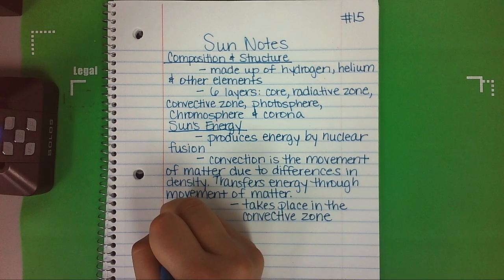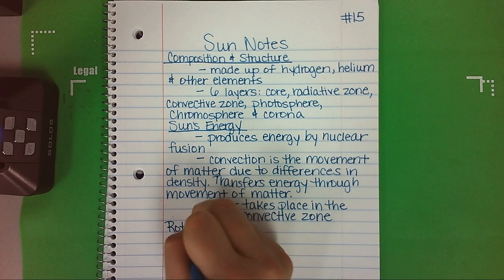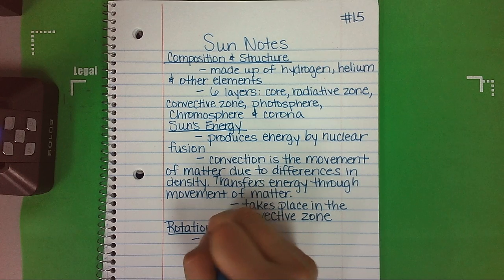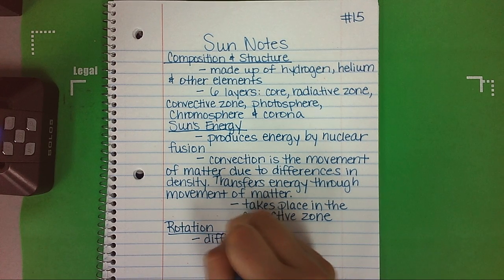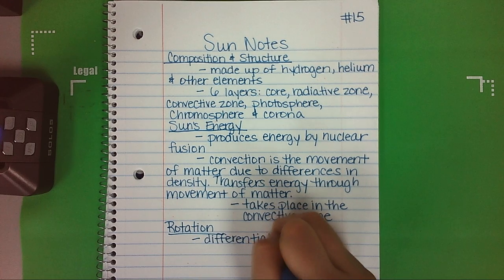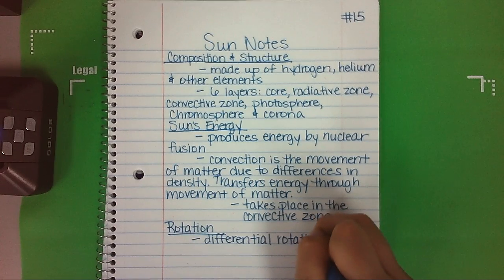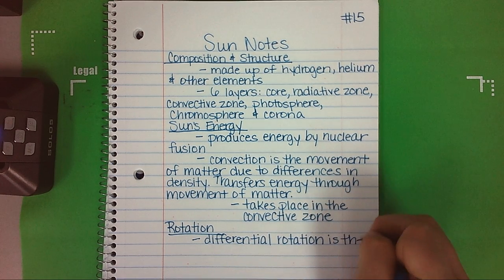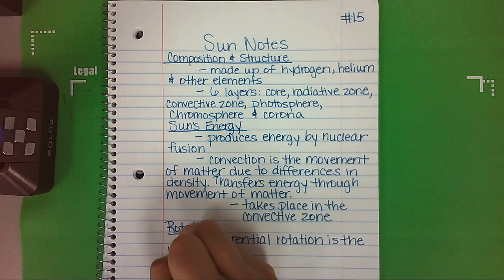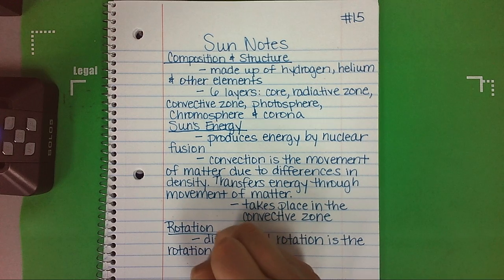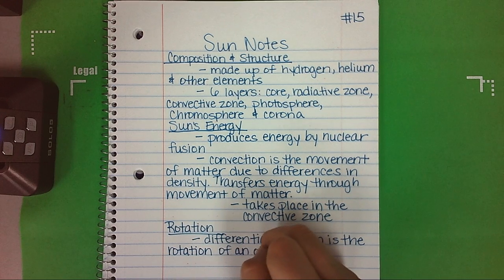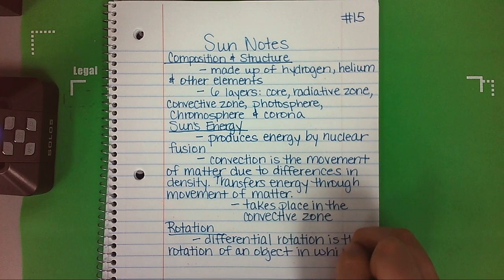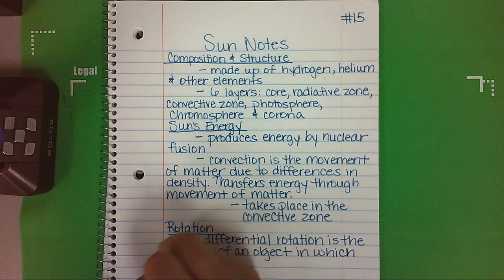Alright, so let's talk about the rotation. So Earth rotates on an axis in the same direction, not the sun. The sun has something called differential rotation. Okay, so it is the rotation of an object in which it's basically like different sections.